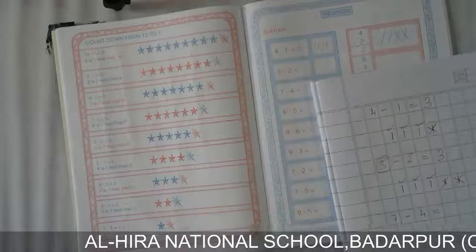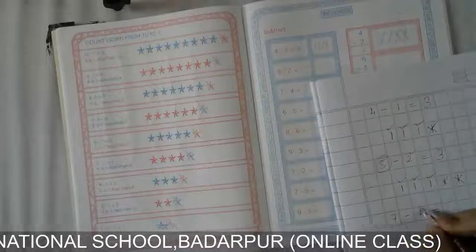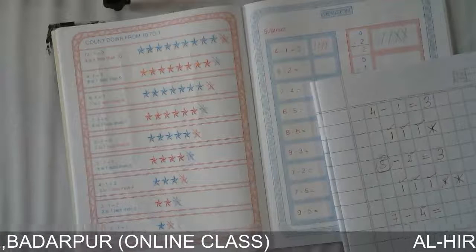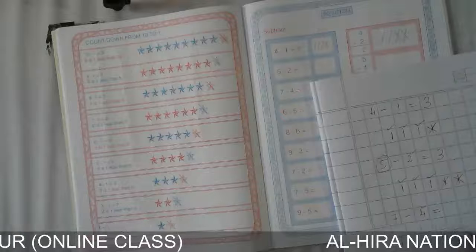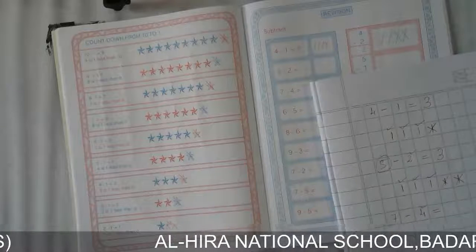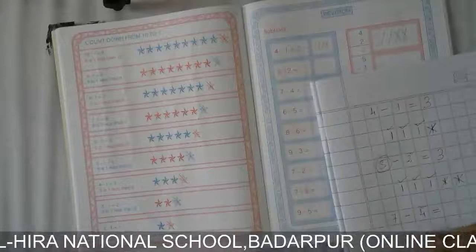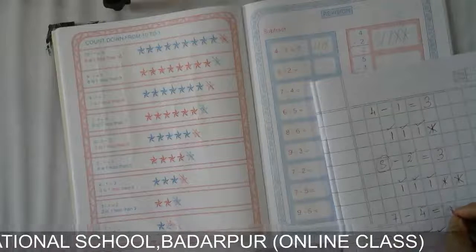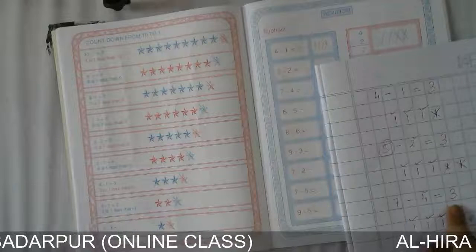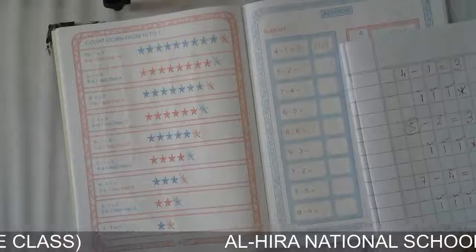From these 7 lines, how many lines do I have to reduce? 4. Number 4. So cut down 1, 2, 3, 4. If I cut the 4 lines from the 7, how many lines remain? 1, 2, 3. So 3. We get 3, 7 minus 4 is 3. Now 6 minus 5.